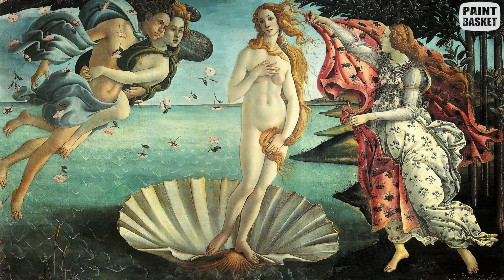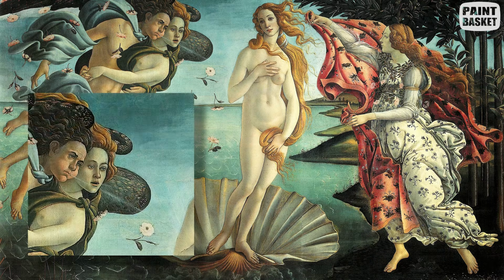You can also use this effect to show invisible movement like the movement of air. In this painting, The Birth of Venus by Botticelli, he indicated that the god of wind Zephyr is blowing her to shore using a vapor trail by his mouth.